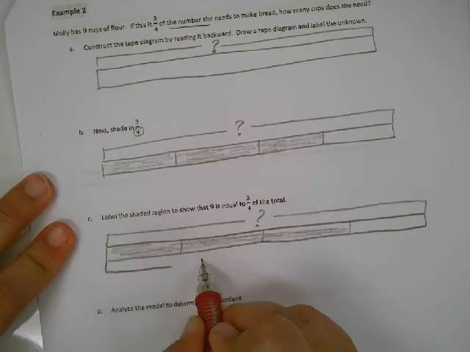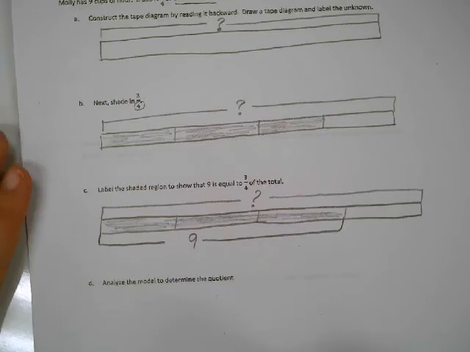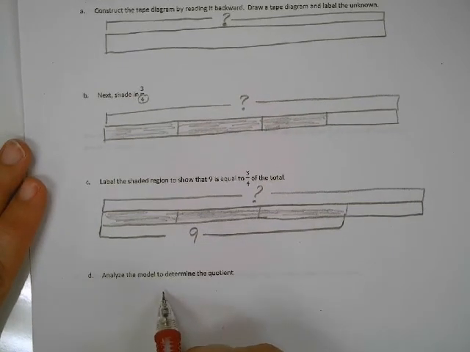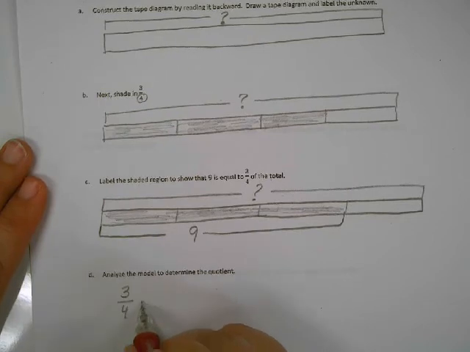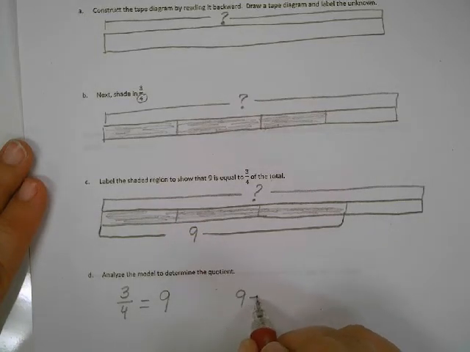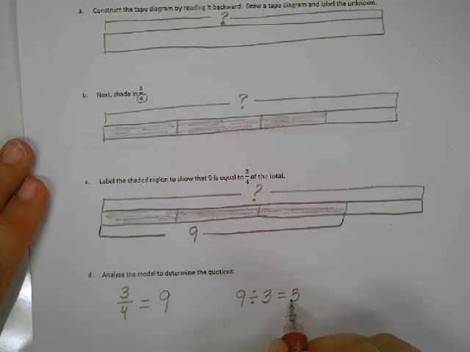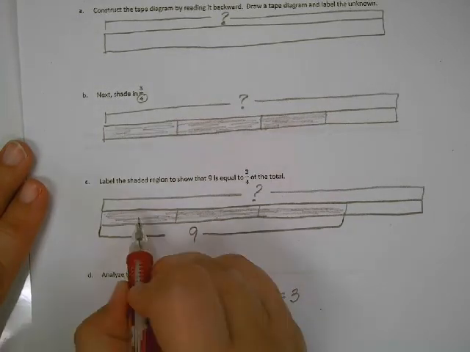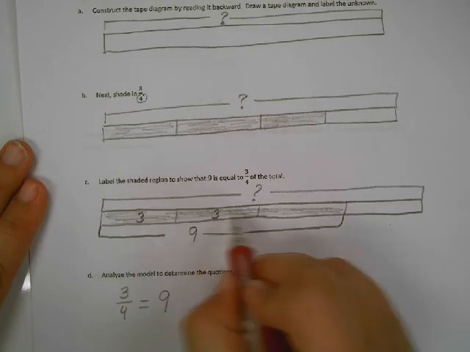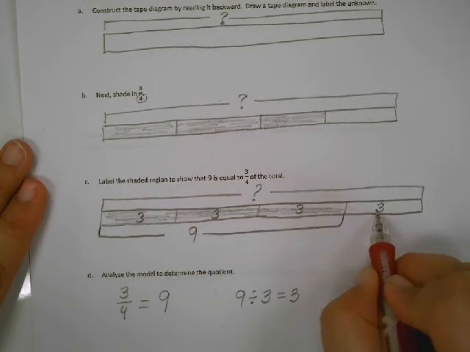So I remembered shading in 3/4, and I know that this 3/4 is equal to 9.